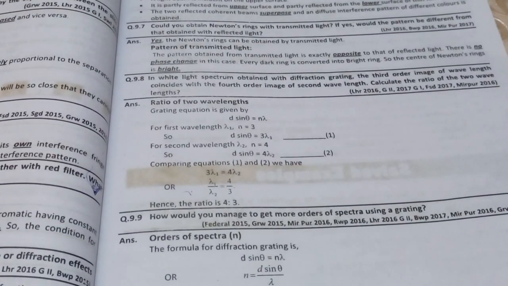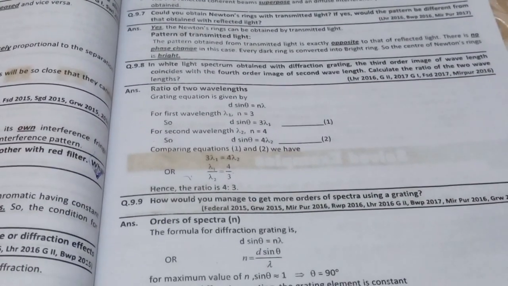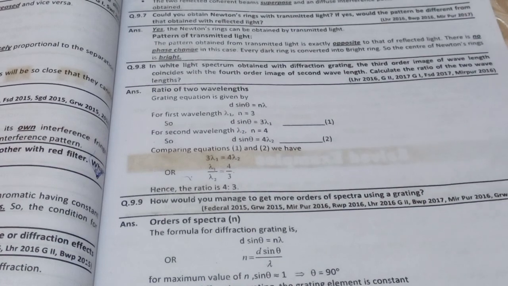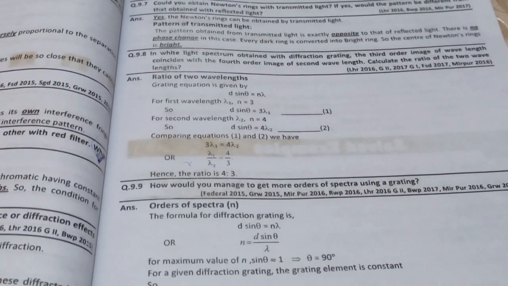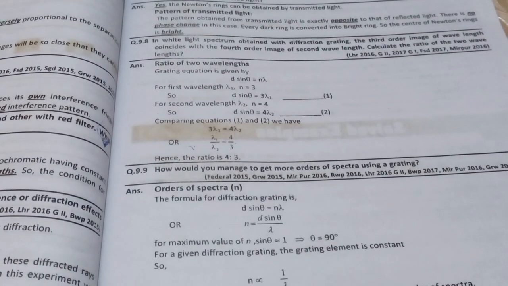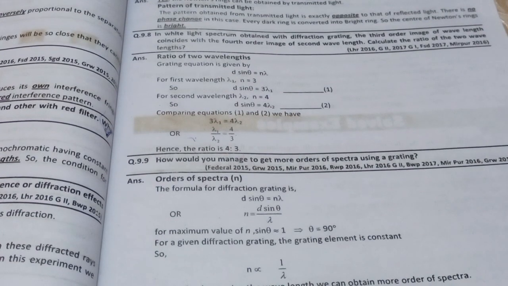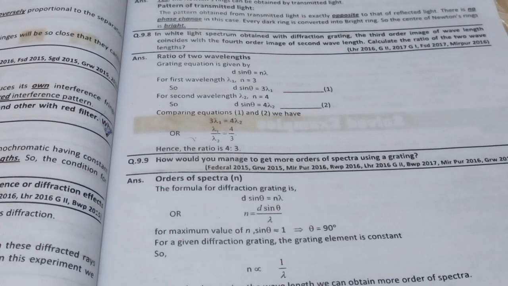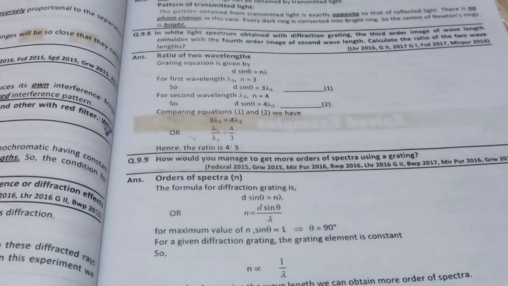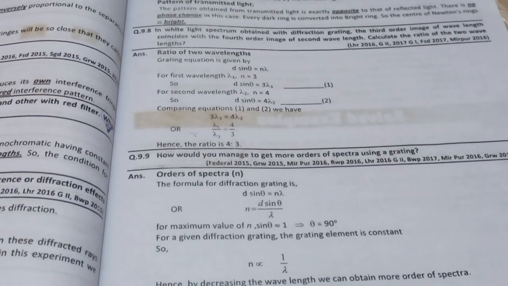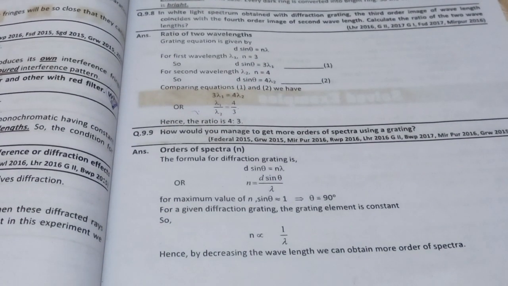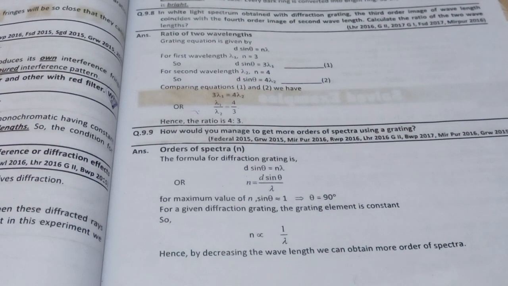Question number 9. How would you manage to get more orders of spectra using a grating? This is a most important short question. The formula of the diffraction grating for the order of spectra is shown. You can see here the formula for the maximum value of the order, and for a given diffraction grating, the grating element is constant. So you can see here that by decreasing the wavelength we can obtain more orders of spectra.